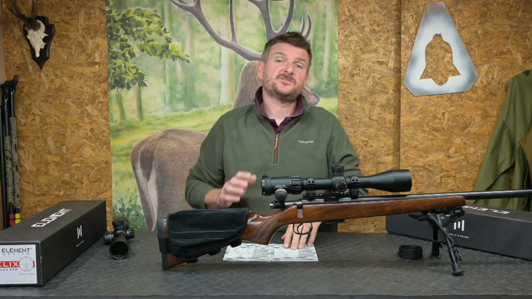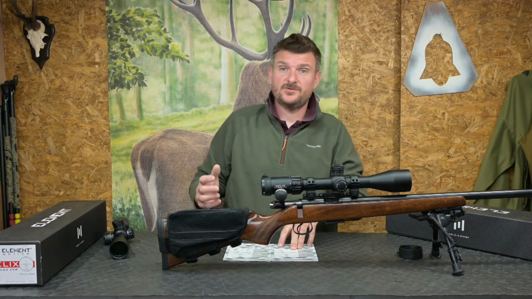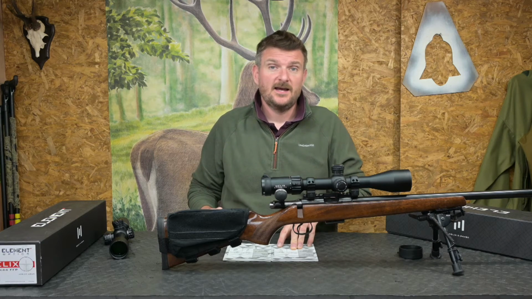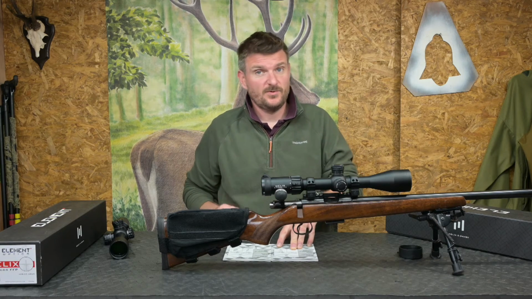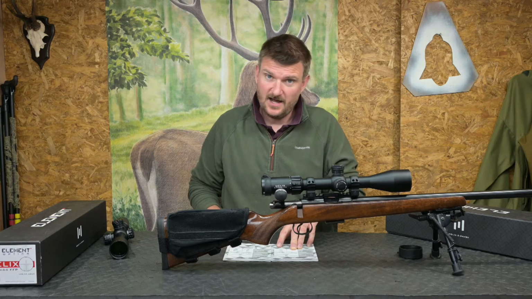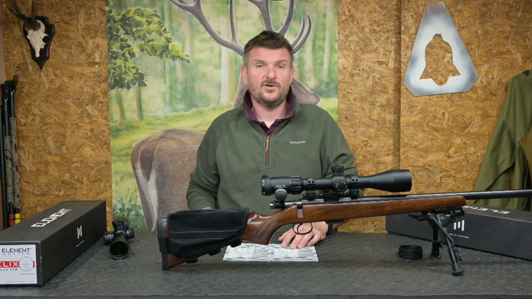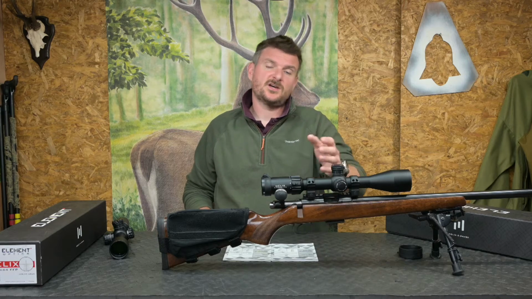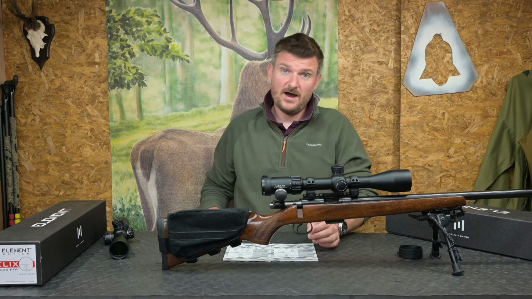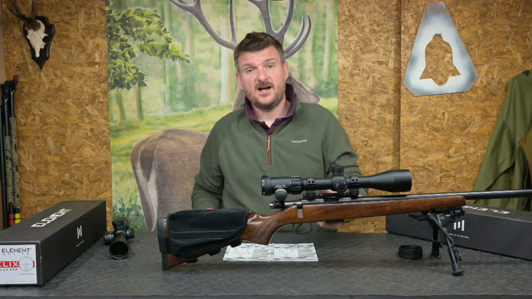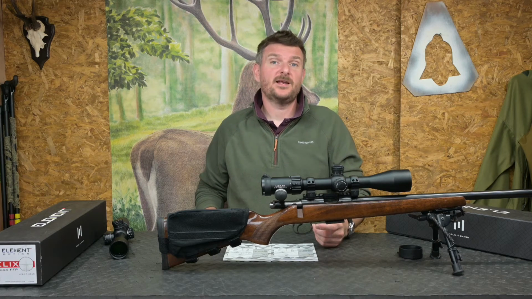But a lot of scopes are fixed parallax at 100 metres or maybe 50 metres. Now, there are also a lot of adjustable parallax scopes that don't go below 50 metres or 50 yards near enough. That's very important if you're wanting to shoot with the scope on an air rifle or a rimfire, where a lot of your quarry distance, target shooting distance may well be below that distance.